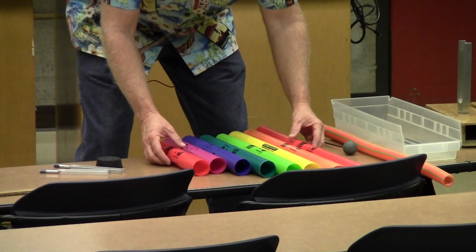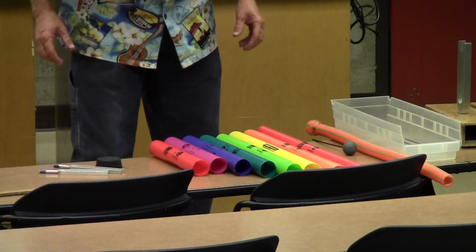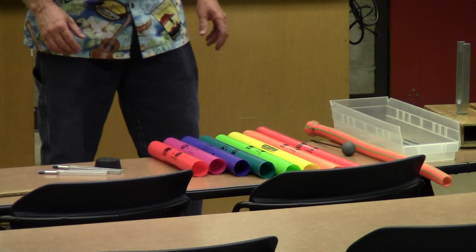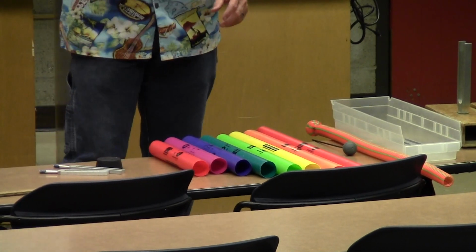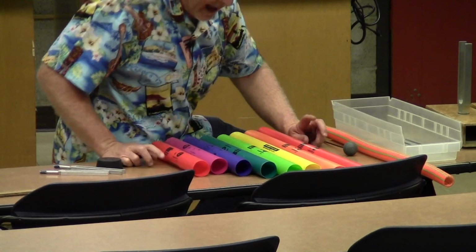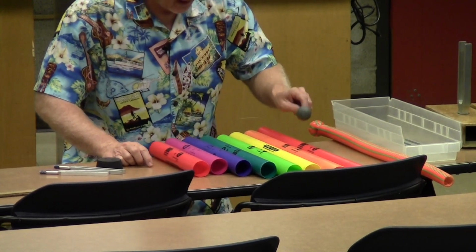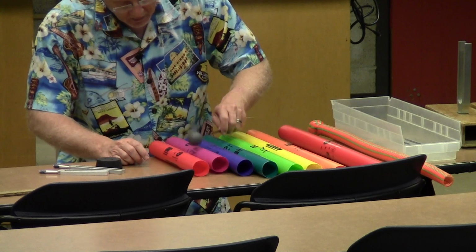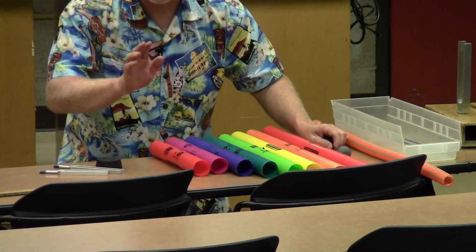So I've got these sound tubes out here. And of course, they're all cut to a different length. They're cut specifically to a length so that they would make different tones.